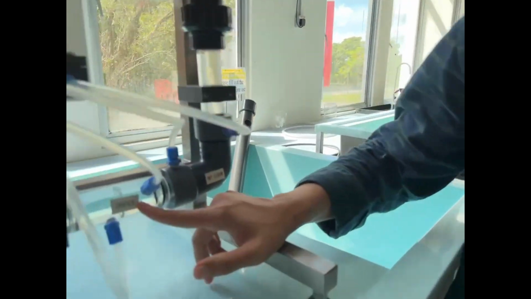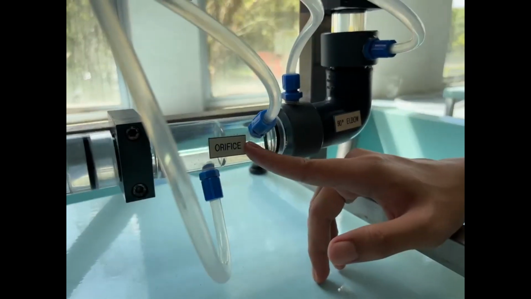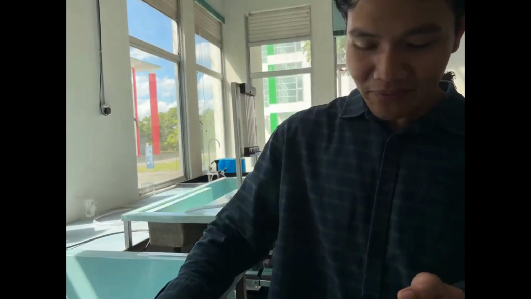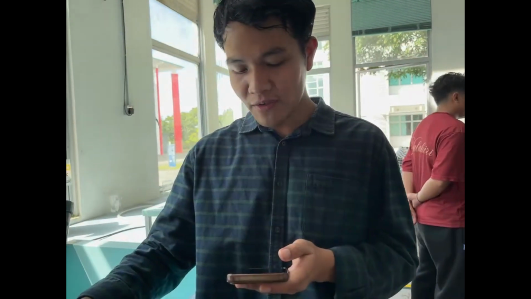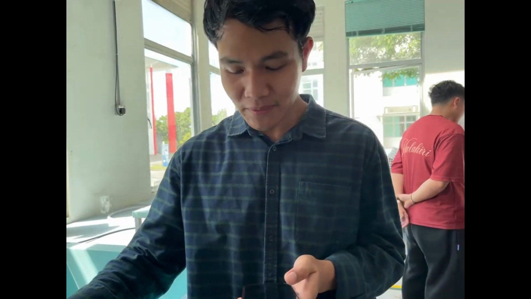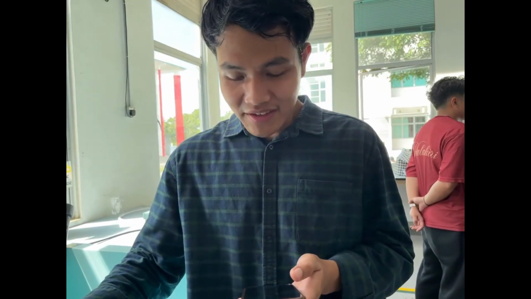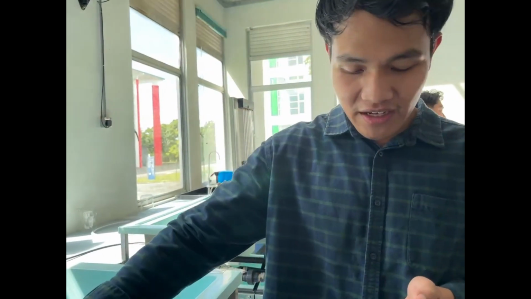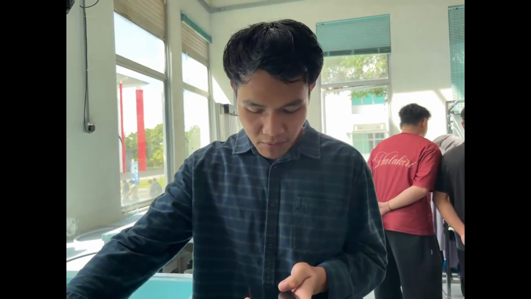Next, the orifice meter. For the orifice meter, the head loss: due to the sudden contraction of the area, the orifice plate caused a severe drop in pressure. The drop is largely unrecovered. It has a discharge coefficient, and the accuracy of the orifice is expected from this result.